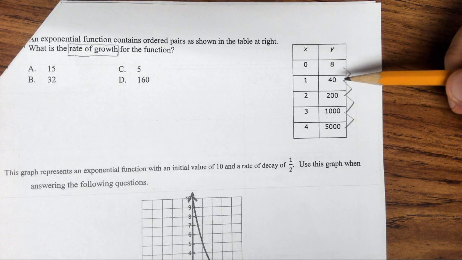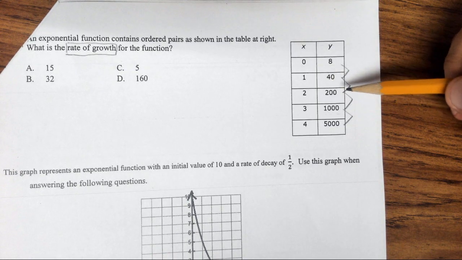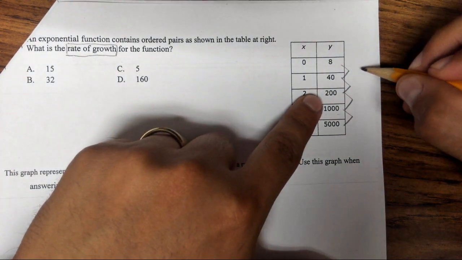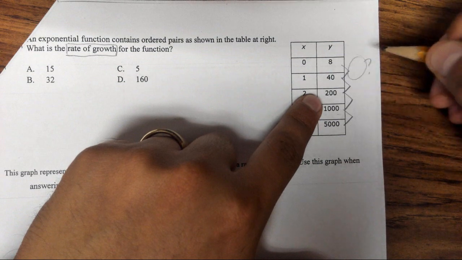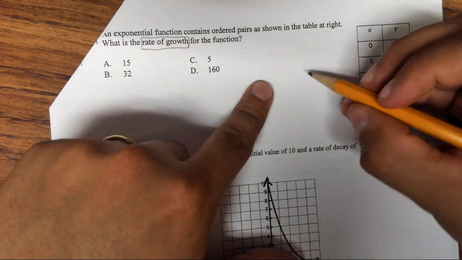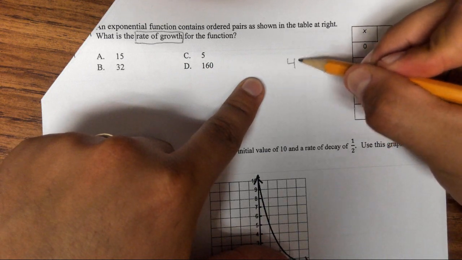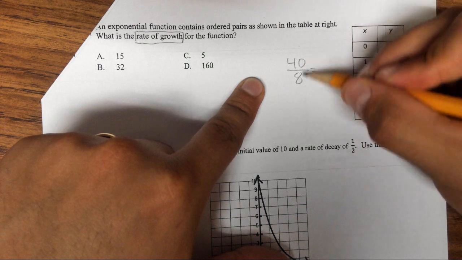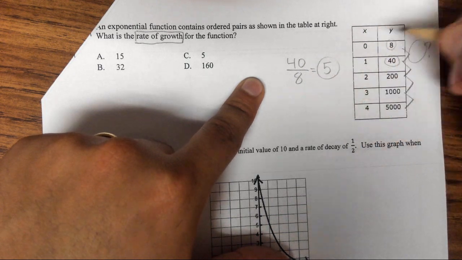I can't add 8 plus something to get 40 and then add the same thing to get to 200. That just isn't going to work. To figure out your ratio, the thing that goes out here, you always do your second number divided by your first. So my second number here is 40. I'm going to divide that by my first number, which is 8. So 40 divided by 8 is going to give me 5.